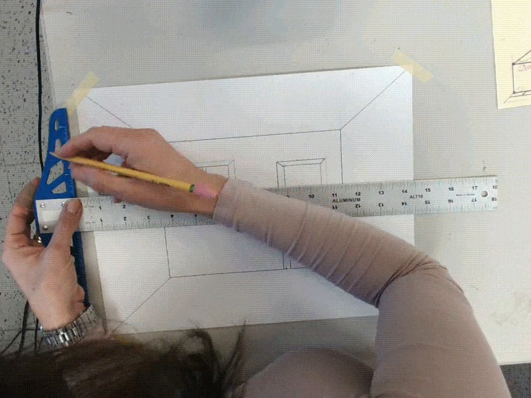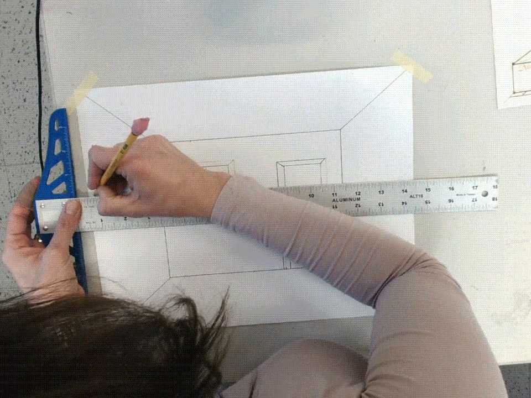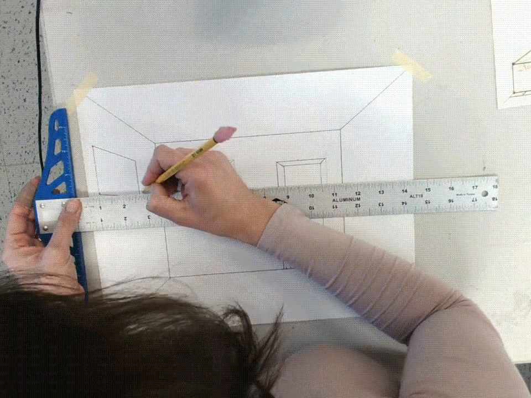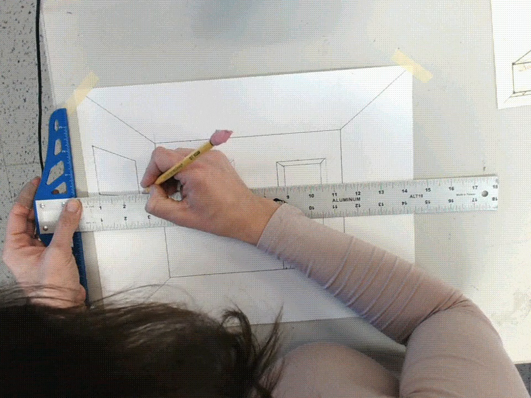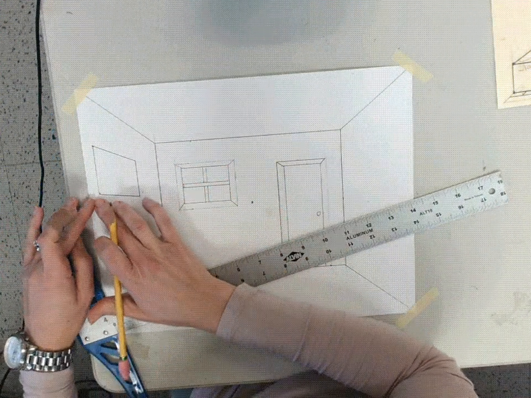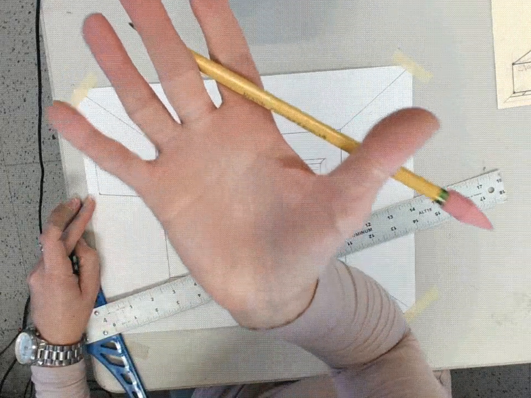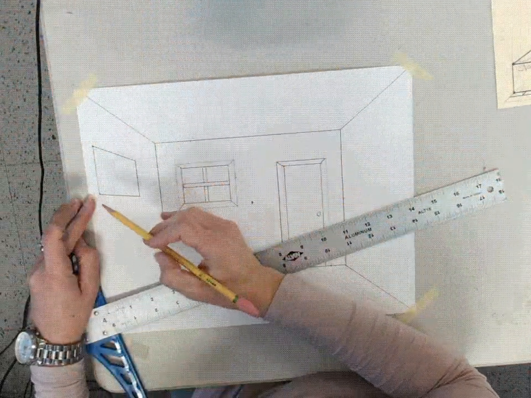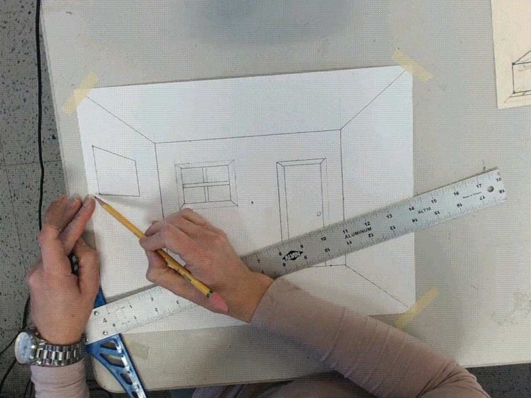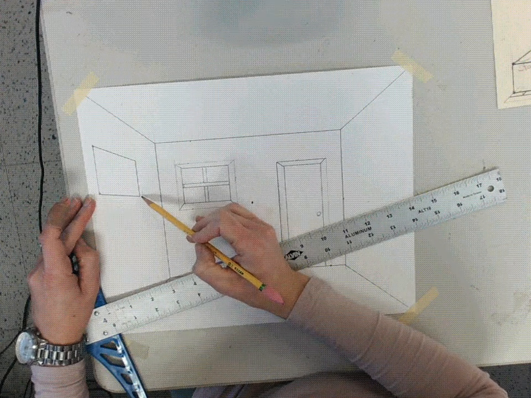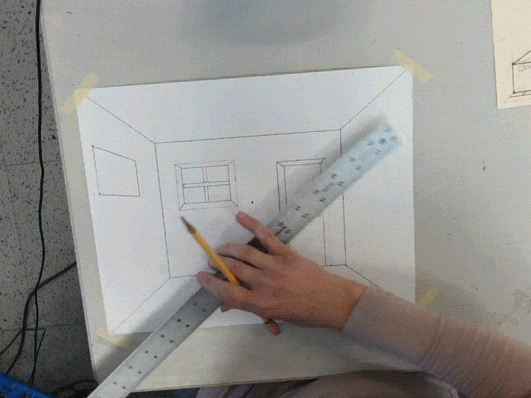Now here's what we could do. On the outside here, this is closer to you, so that's going to be a little bit wider. The inside, this side's closer to you, so it's going to be larger. Everything closer to you is larger in perspective. So I've put a 1/4 of an inch, and then just like a little less than 1/4 of an inch on this side.